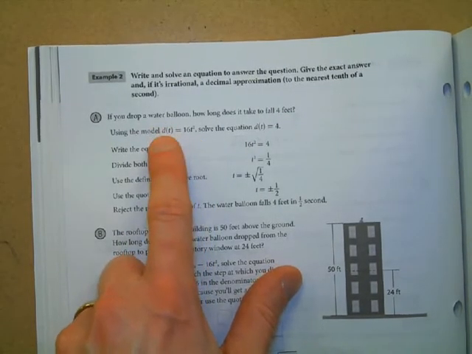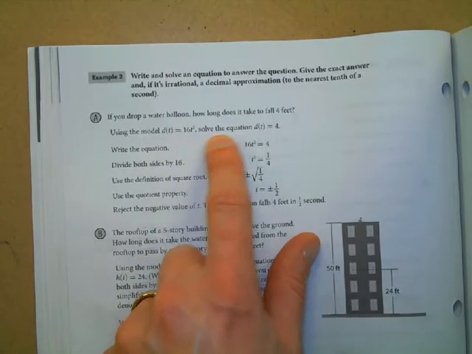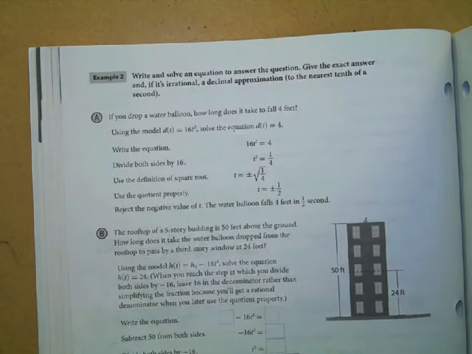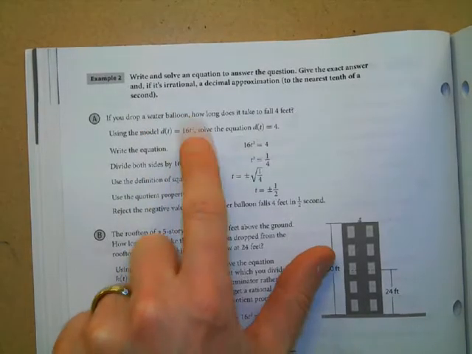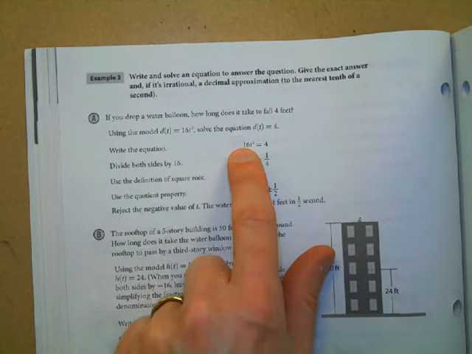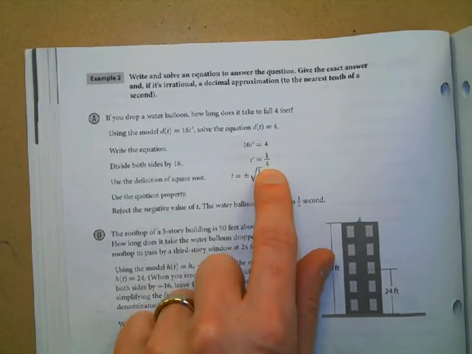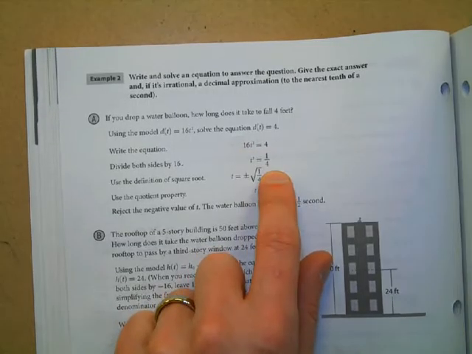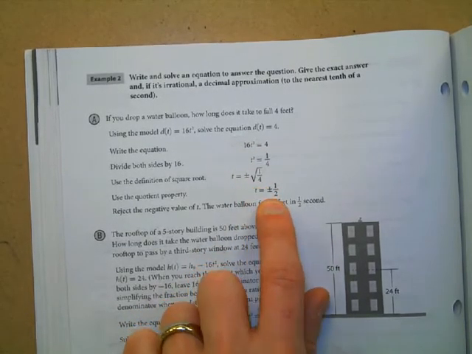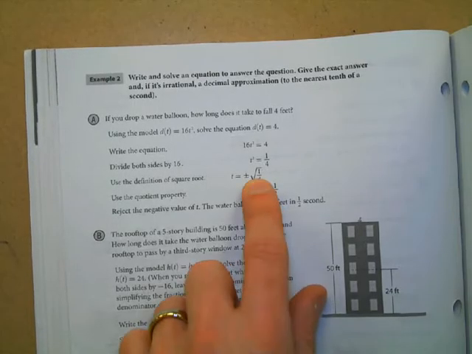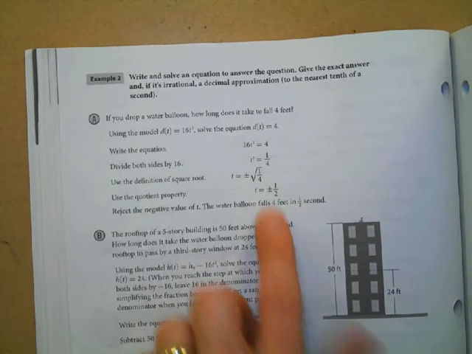divide the 16 over so that it becomes 1/4, right, because 4 divided by 16 is 1/4, and then square root both sides. And so the square root of 1/4, believe it or not, is 1/2, right, because the square root of 1 is 1, square root of 4 is 2, so you get plus or minus 1/2. But of course it doesn't make sense to talk about a negative time, right, going back in time from when you dropped the water balloon, so really it's just the positive version, 1/2 second.